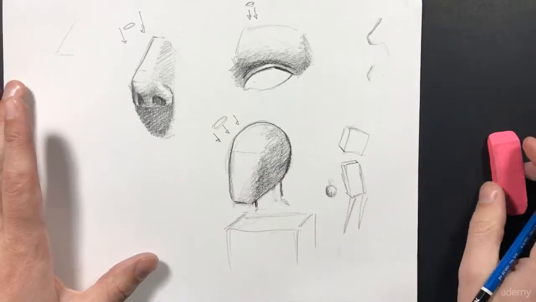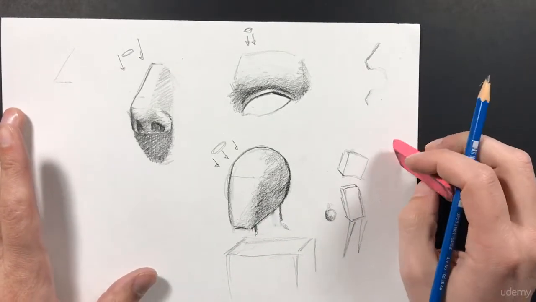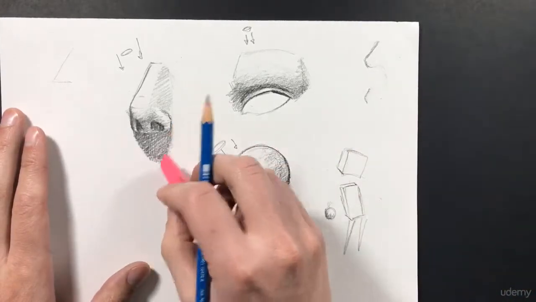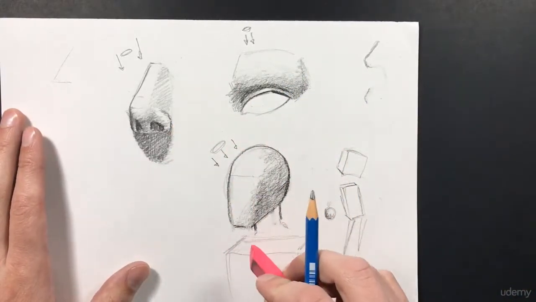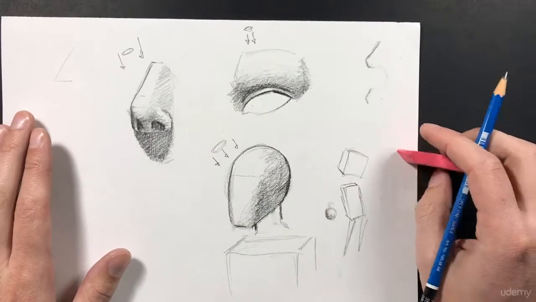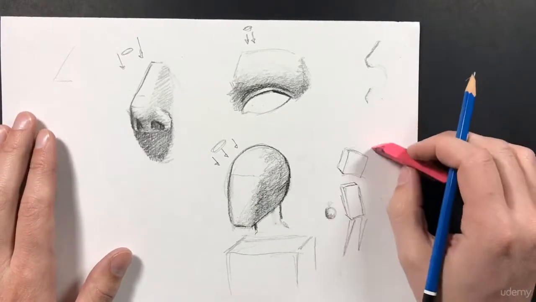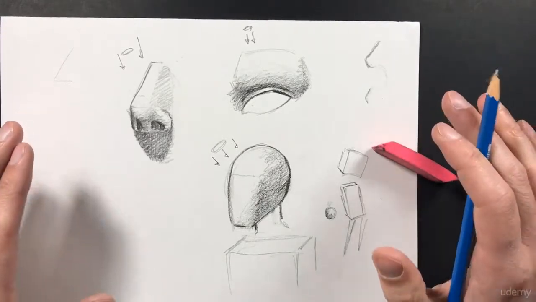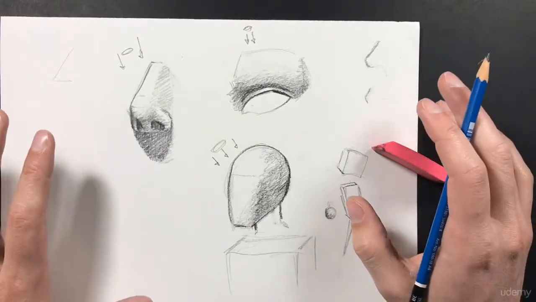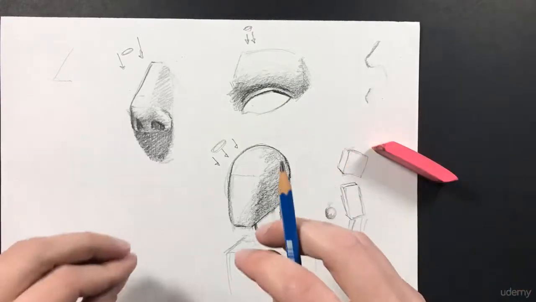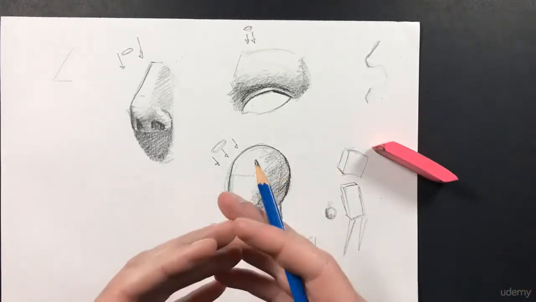All right, that brings us to the end of this lecture. So in this lecture, you learned how to break the human face down into geometrical forms. In the next one, we're going to go ahead and create a landscape drawing out of geometrical forms. So you just have one more example of how to break things down into geometrical forms and start from geometrical forms when you begin your drawings.